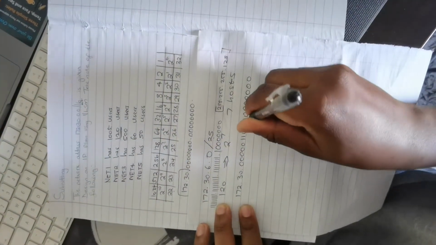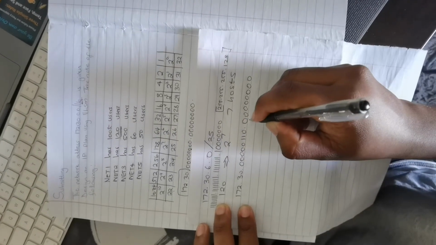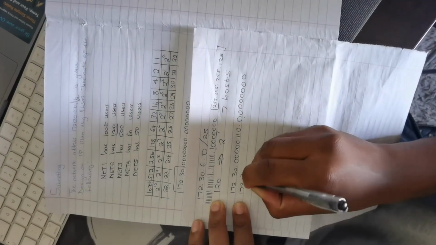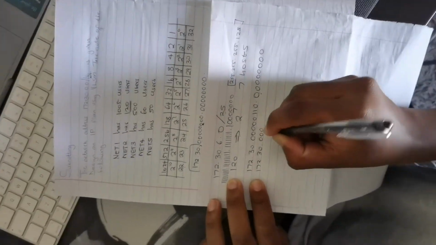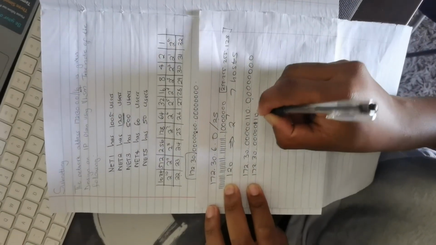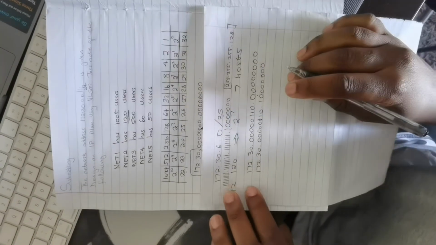Which one? This one, right? So meaning that we are going to put a 1 here. It's gonna be 172.30.6, with bits 1 2 3 4 5 6 7 and then the 1.